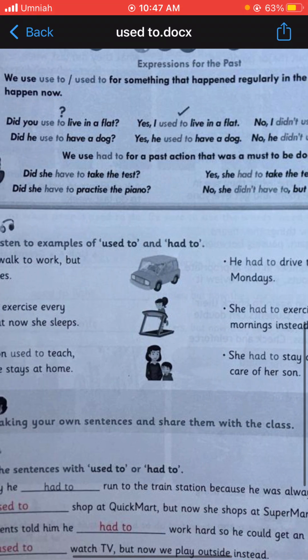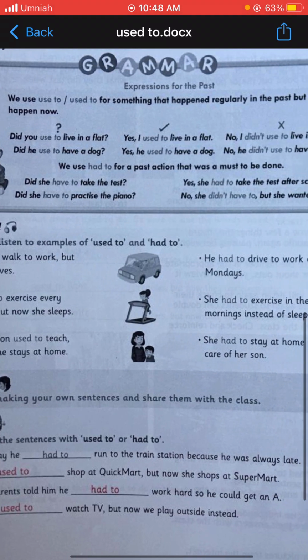So if you have any questions so far about used to, just raise your hand or write down your questions. Okay? Now here we have had to. We use had to for a past action that was a must to be done.